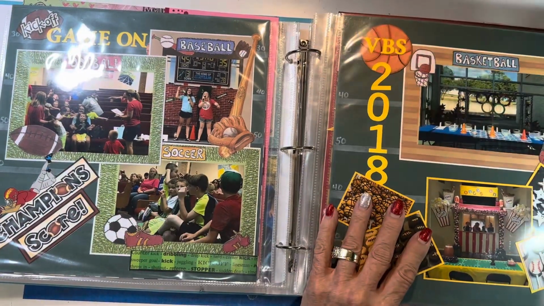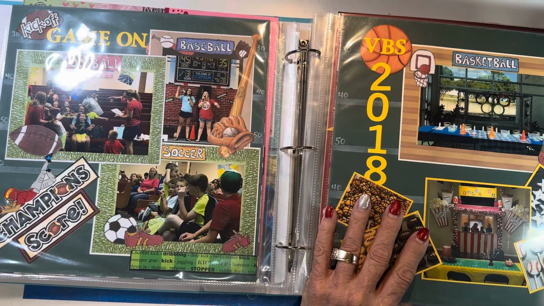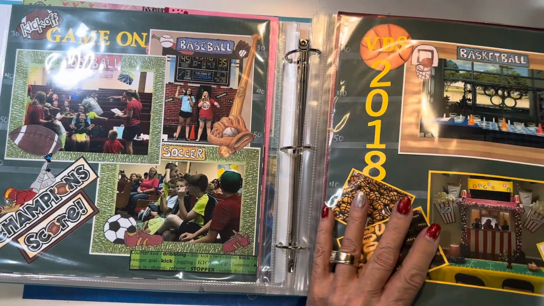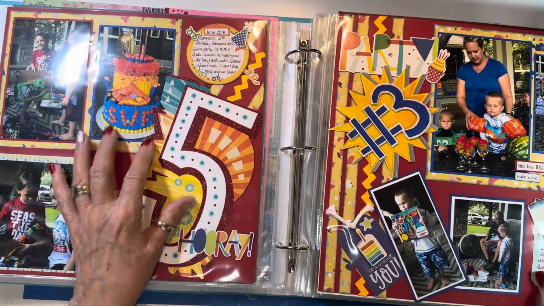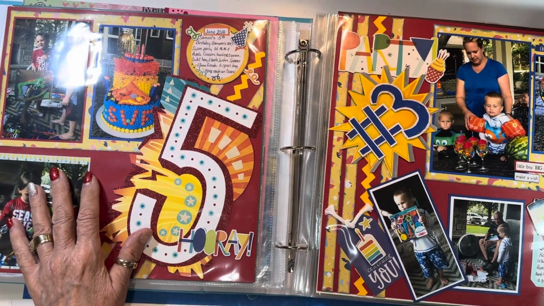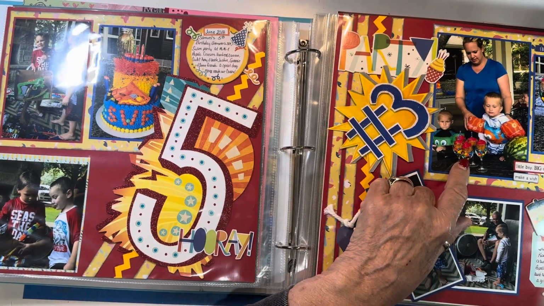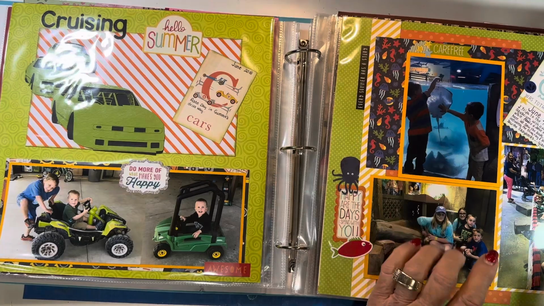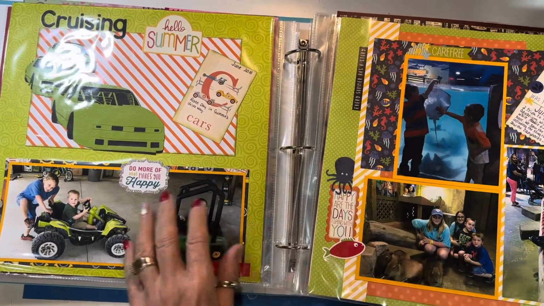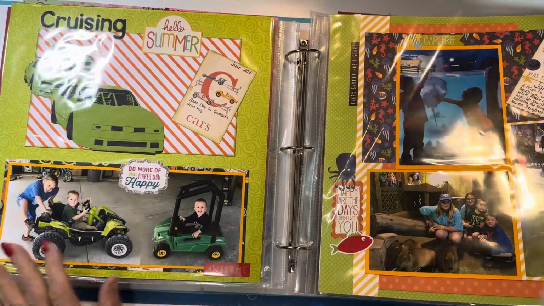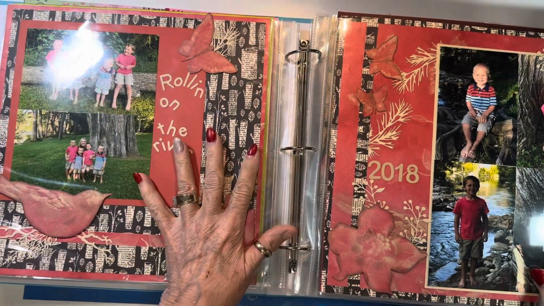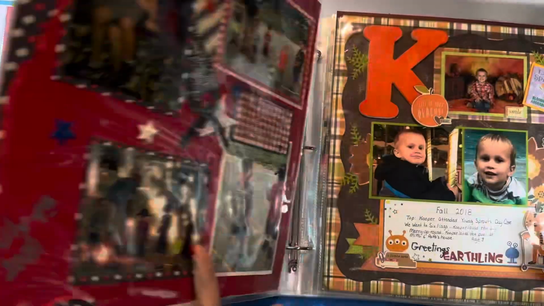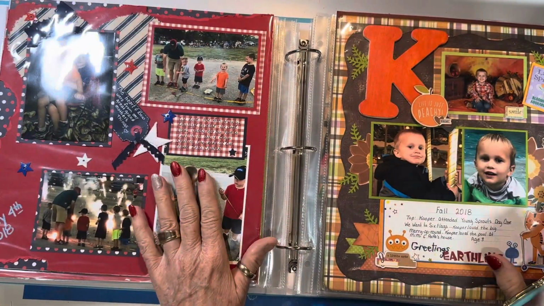This is VBS. So we've got VBS for 2018. Okay. All right, here's another birthday. This is Samuel's birthday. And this is Cooper's birthday. So we've got those. This is just when my nieces were visiting, just playing. Okay, this is their vacation that year. This is their trip down to the Frio River. So that's done. This book should be fairly complete.